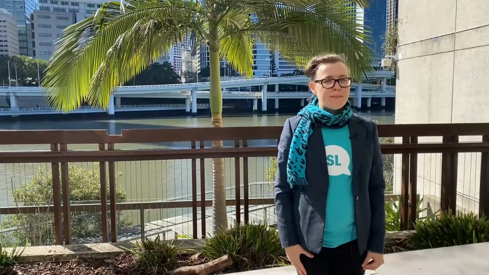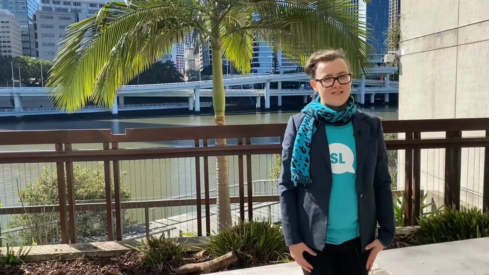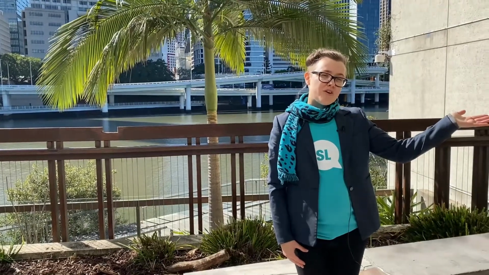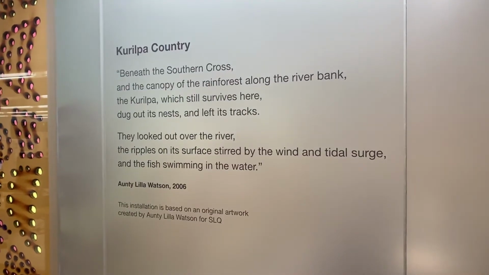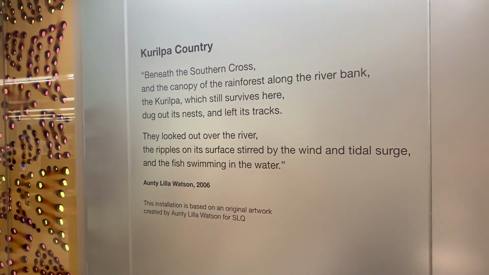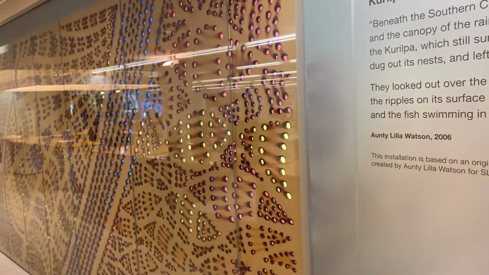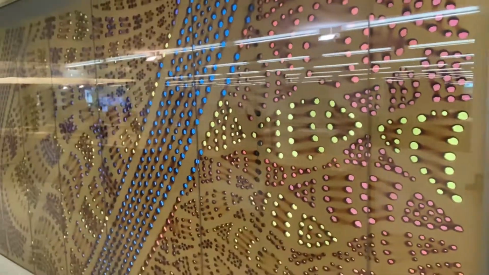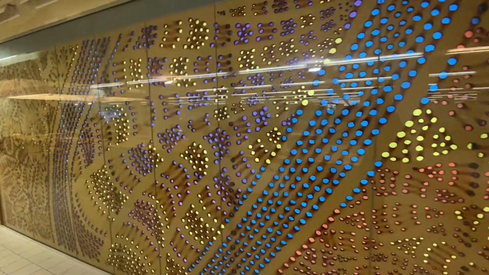Indigenous people have been mapping the world through symbols for thousands and thousands of years. Here at the State Library, in the info zone, we have an artwork called Kurilpa Country. It's based off a contemporary Indigenous dot painting by Leela Watson. And it's like a map because different shapes and patterns represent different things. For example, can you see how there's blue dots? It's a bit like the river in this artwork.